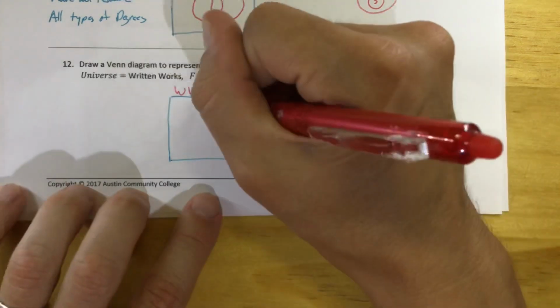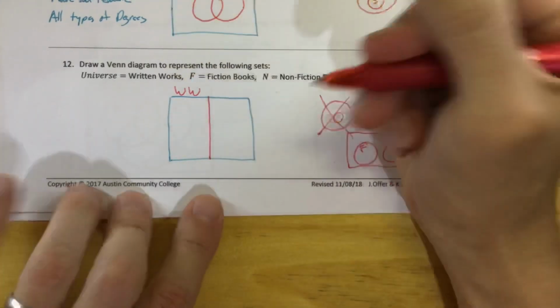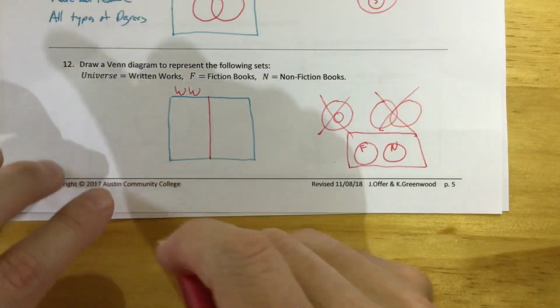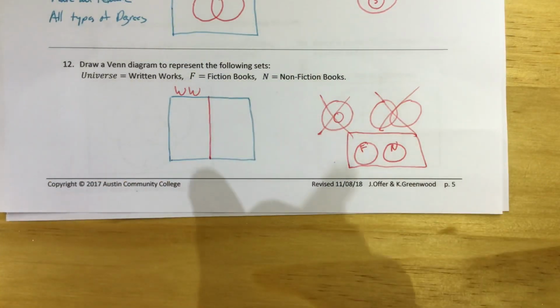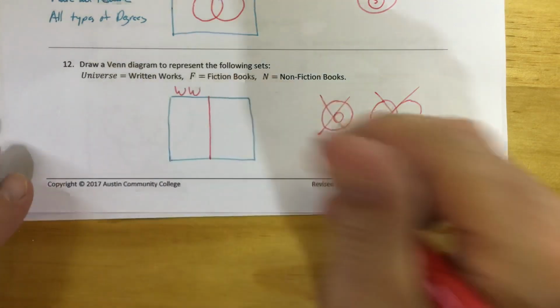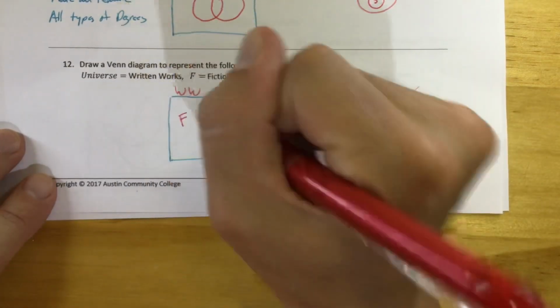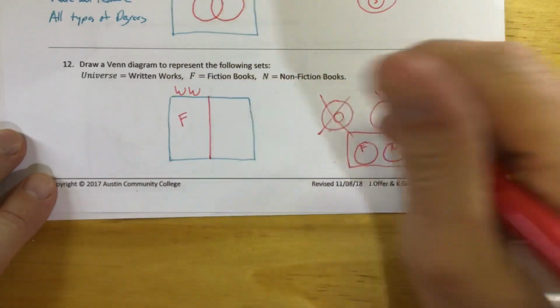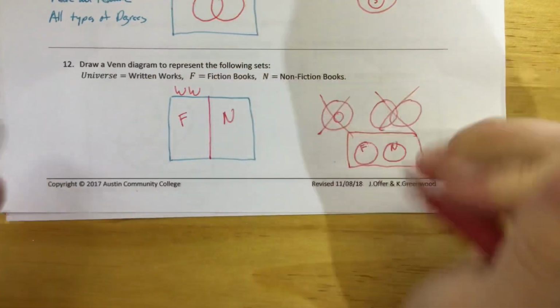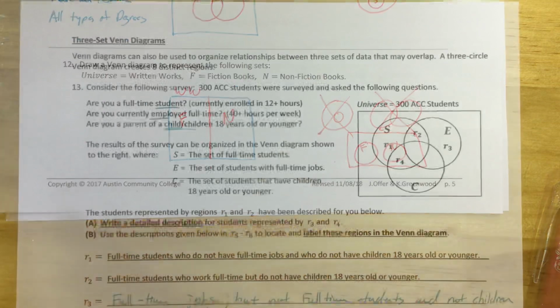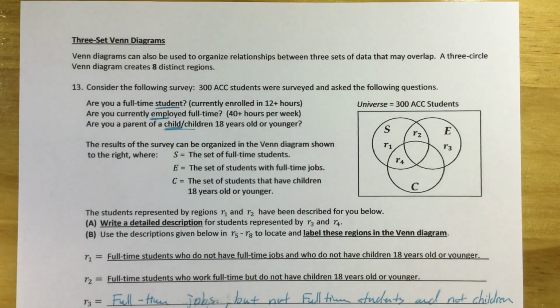Okay, so this is an odd one. What you're really going to do, and I haven't looked at the official answer key that ACC provides for me, but here's my answer to it. We actually split our universe into fiction and nonfiction, and that's all you do, because you're either in one. All right, next, 3 circles put together.